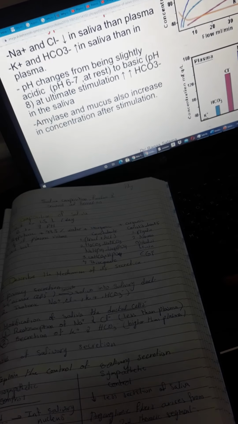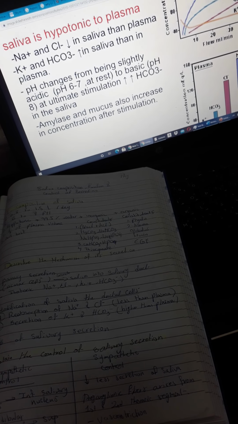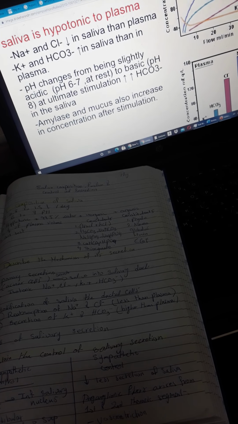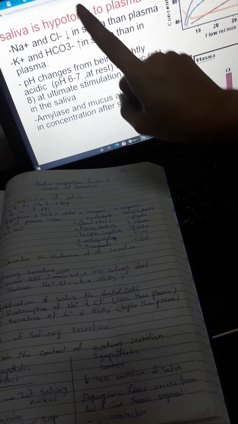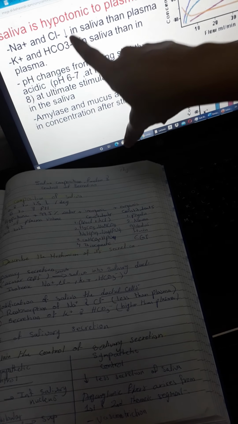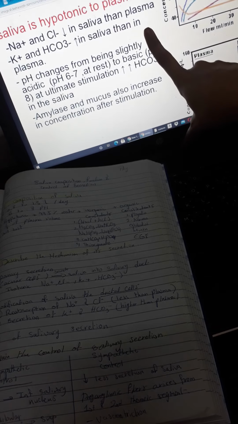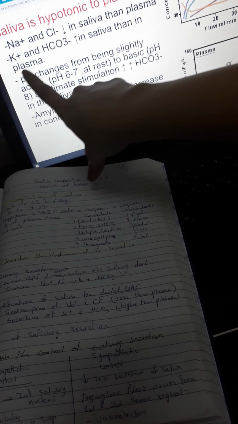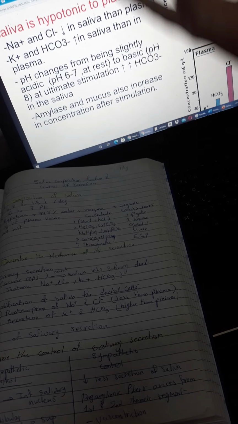Hypotonic means there is a lower concentration of sodium and chlorine inside the saliva than in the plasma, and there is more potassium and bicarbonate in saliva than in plasma.